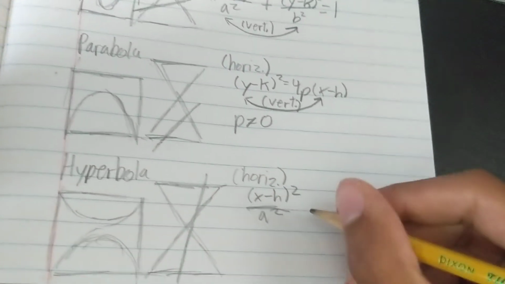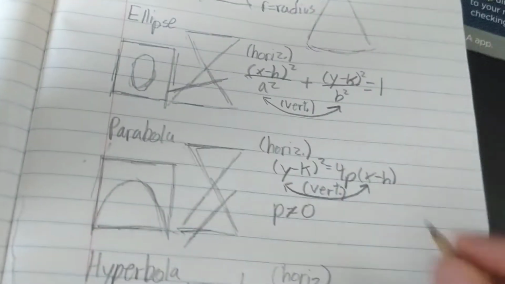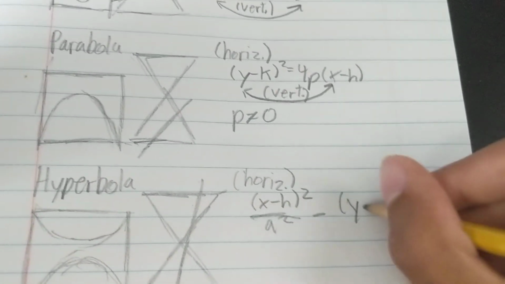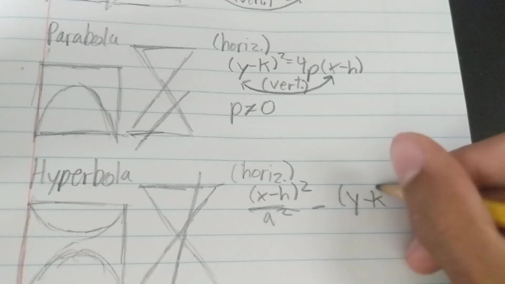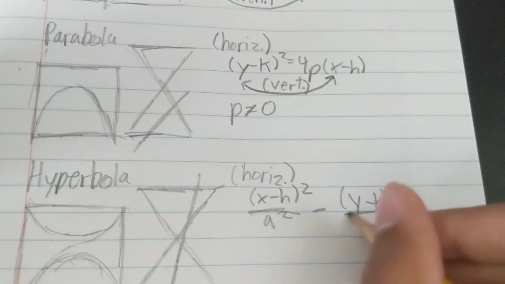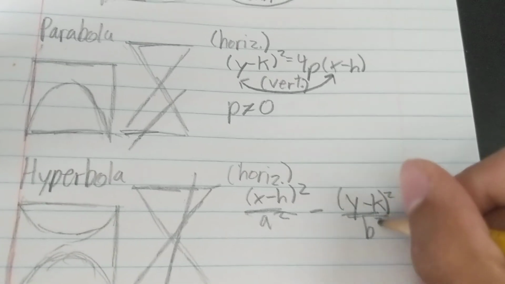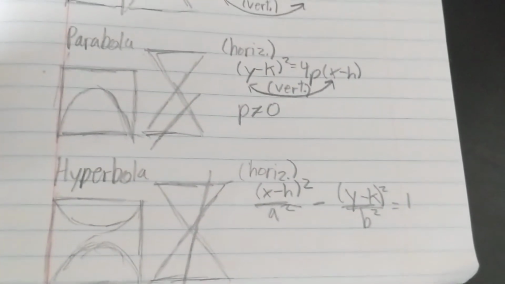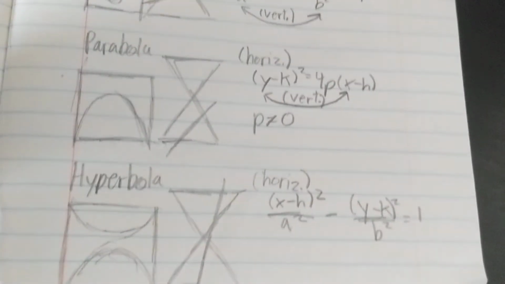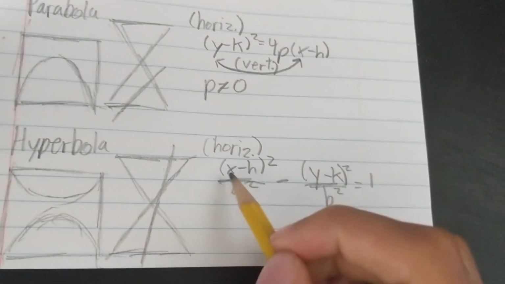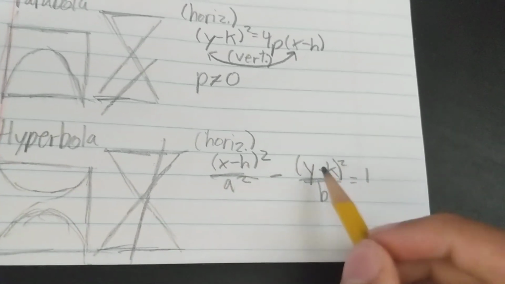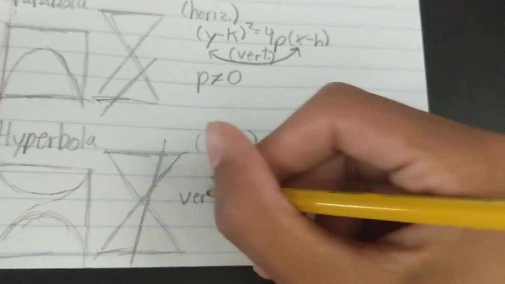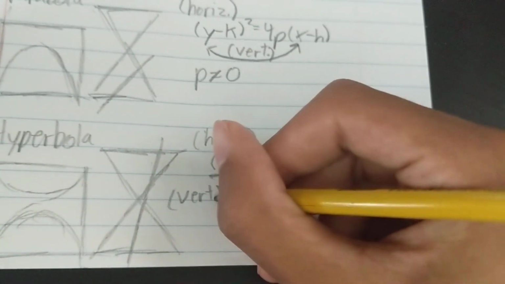Over a^2 minus, so as opposed to plus, we'll put minus, (y - k)^2 over b^2 is equal to 1. Now, the way you would switch these around is you would switch (x - h)^2 with this (y - k)^2. So I'm just going to write vertical here.